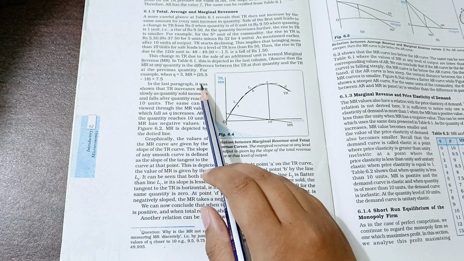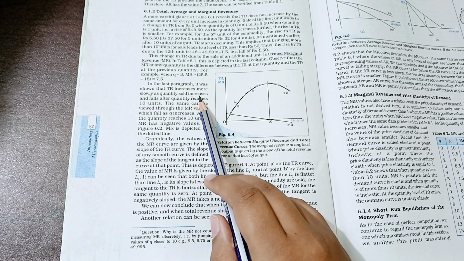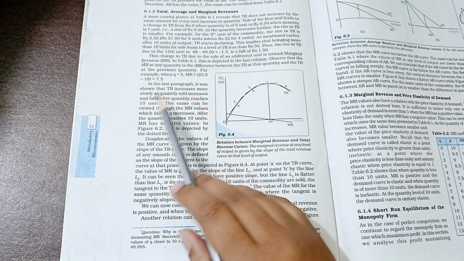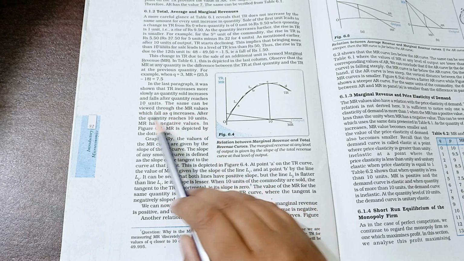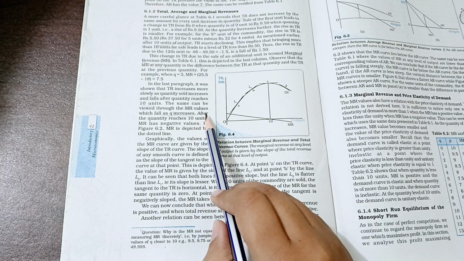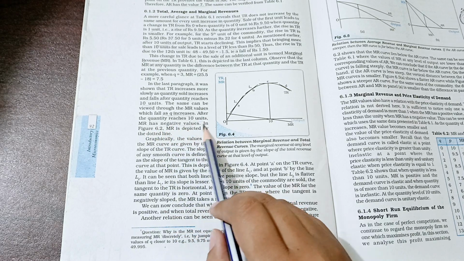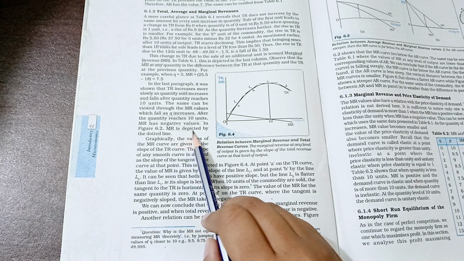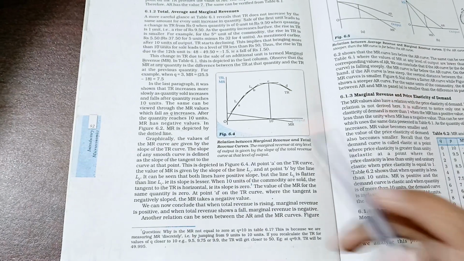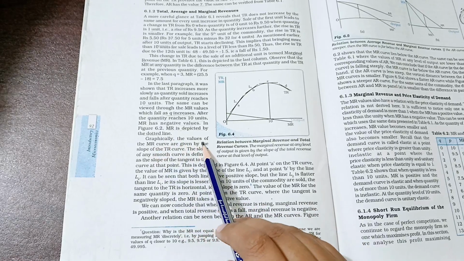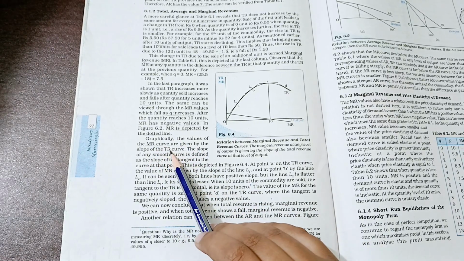In the last paragraph, it was shown that TR increases more slowly as quantity sold increases and falls after quantity reaches 10 units. The same can be viewed through the MR values, which fall as Q increases. After the quantity reaches 10 units, MR has negative values. In figure 6.2, MR is depicted by the dotted line. Graphically, the values of the MR curve are given by the slope of the TR curve.